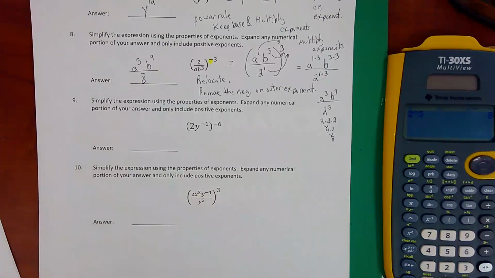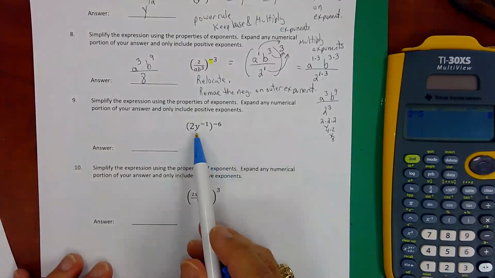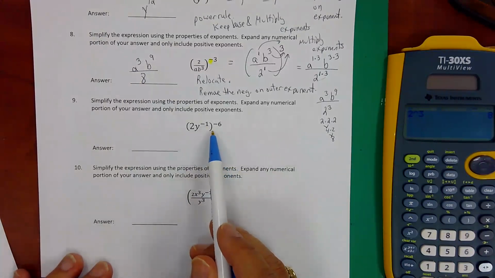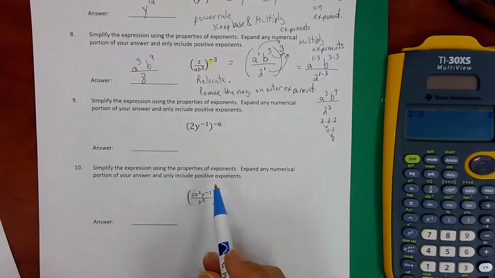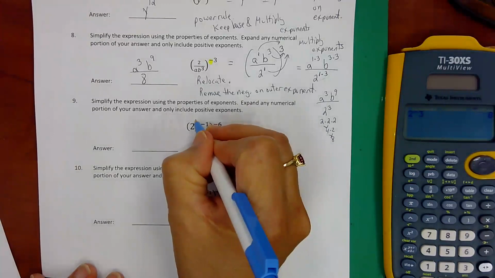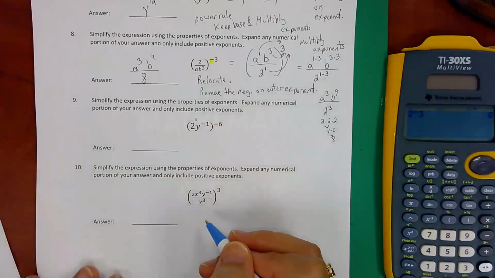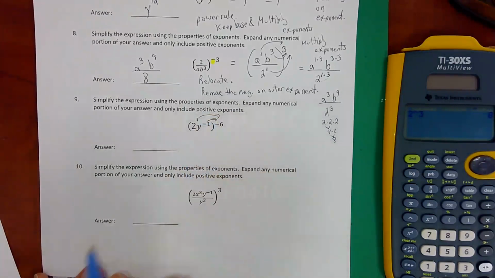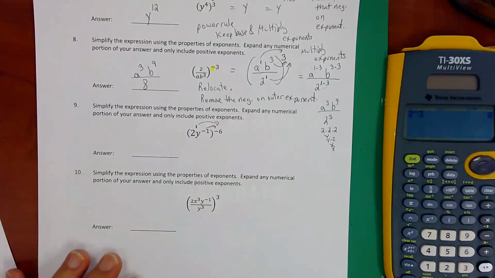Okay, number 9, simplify the expression using the properties of exponents, expand any numerical portion of your answer, and only include positive exponents. So you have this 2 and then y to the -1 inside parentheses, and then raised to the -6 power. With this one, I would advise you to insert your imaginary 1 on that base of 2, and then apply your arrows and multiply the inside exponent with the outside exponent.